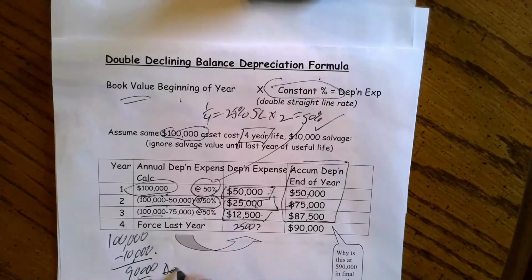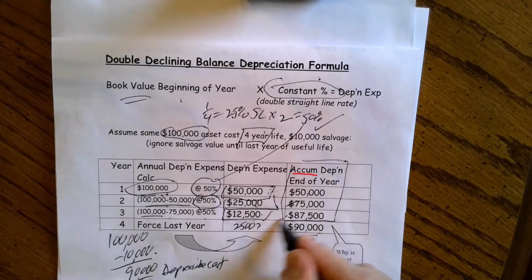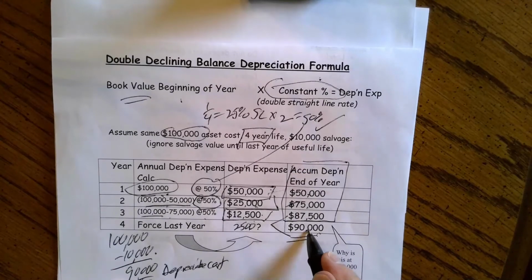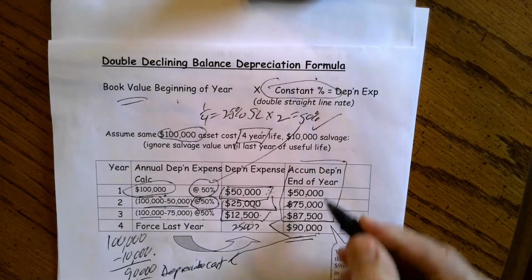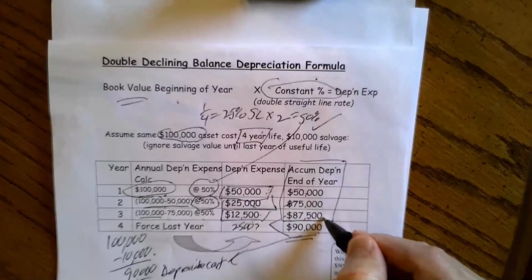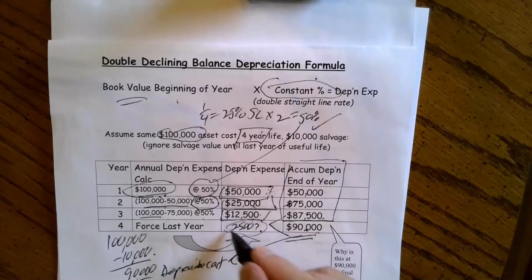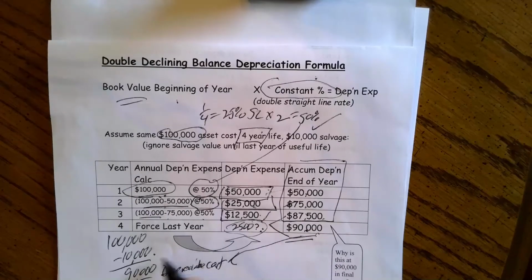So the depreciable cost is $90,000. So our total depreciation cumulative has to be $90,000. We simply force the last year's depreciation expense. We know this has to be the total depreciation over 4 years. This is what was taken cumulatively through 3 years. The difference is the 4th year depreciation forced. It's this 4th year that takes into account the salvage value.